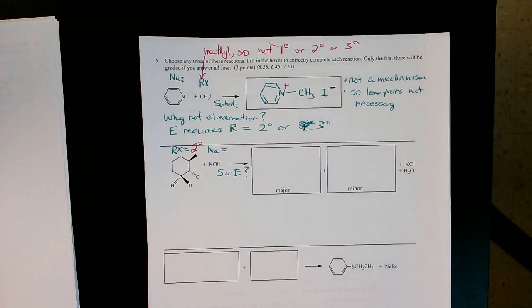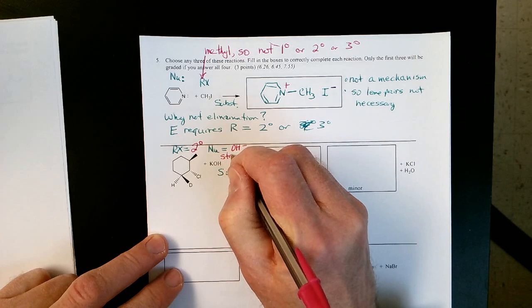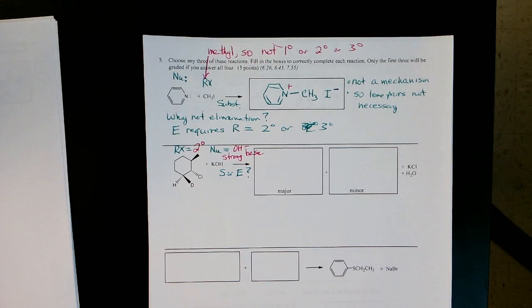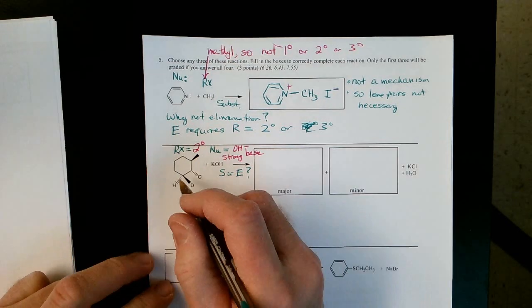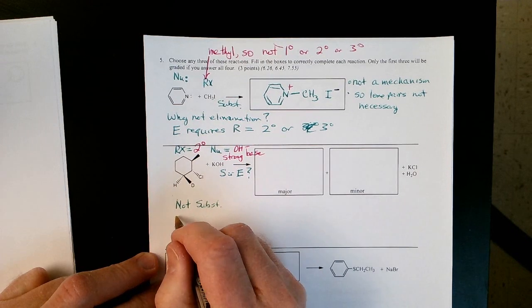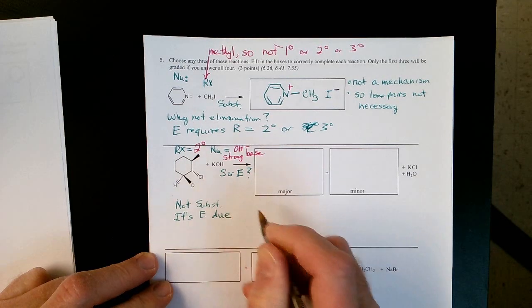Okay, and the nucleophile. And your decision is always, is it a powerful base? Yes or no? In this case, it is. It's hydroxide, so it's a really strong base. And so that combination is what tells you that this is not going to be a substitution. Not substitution. It's elimination, and I'll just briefly put a story here.